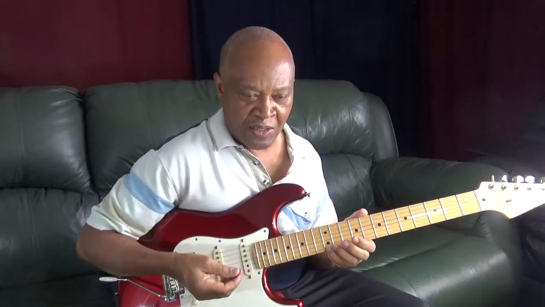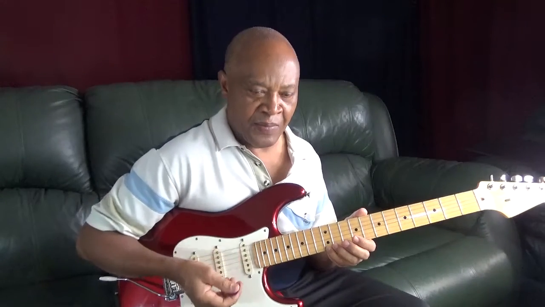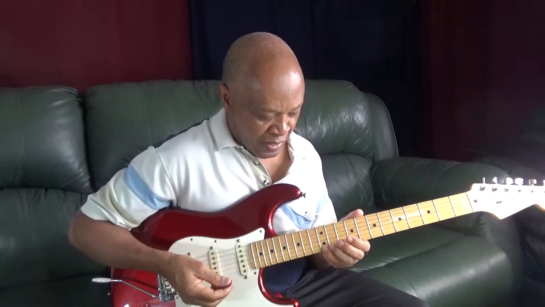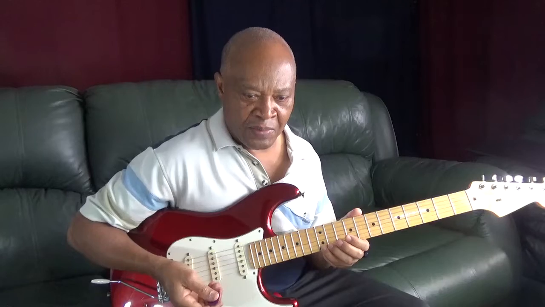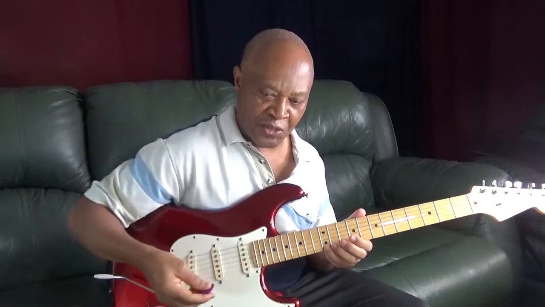Okay, but the reason why I said that those scales are connected: now the top part of the position 7 shape becomes the bottom part of position 8.